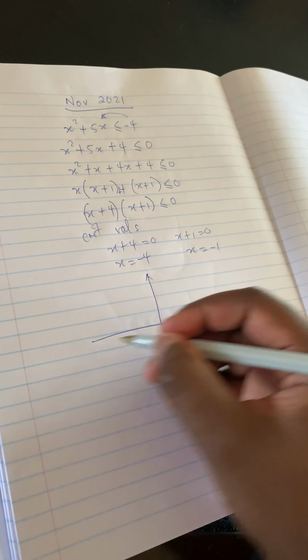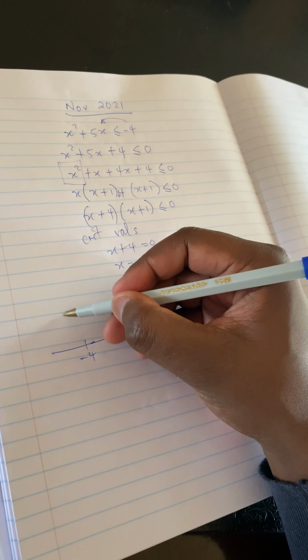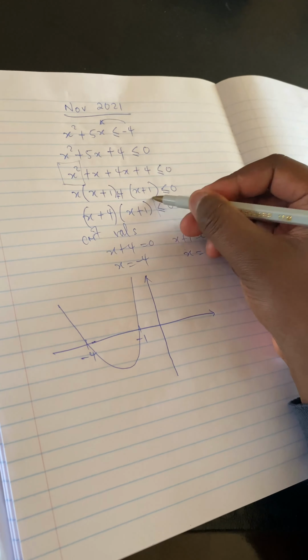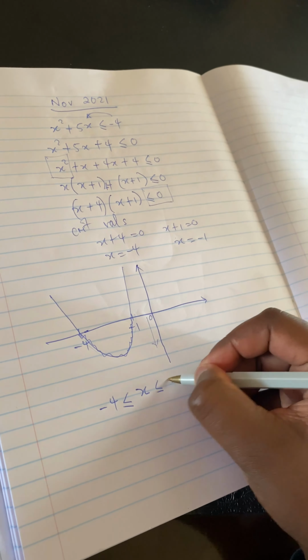After this, I sketch my curve. I look at the inequality sign. It's less than or equal to 0. Less than is below 0, which is below the x-axis. That is the portion of the graph which is between negative 4 and negative 1. That is the final answer.